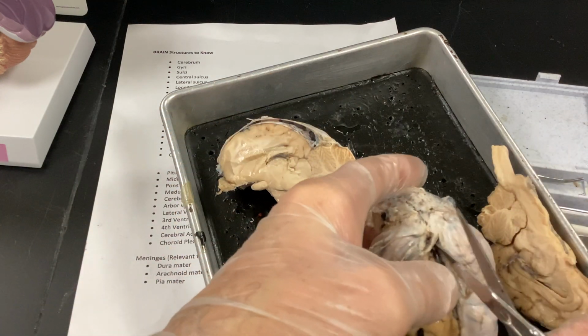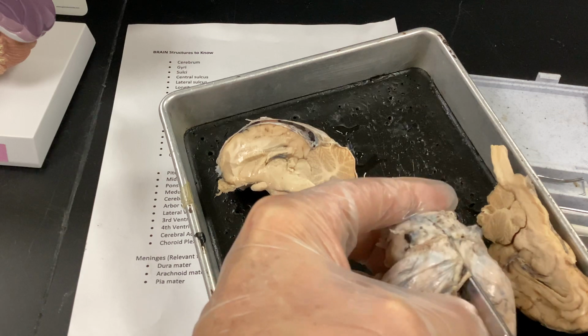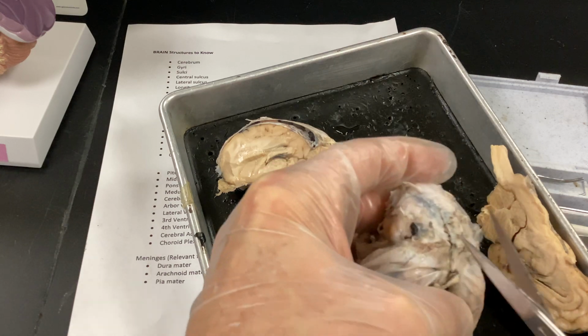When you guys get to lab, please be a little more gentle. I really don't want anyone getting cut. I don't want to fill out any paperwork.